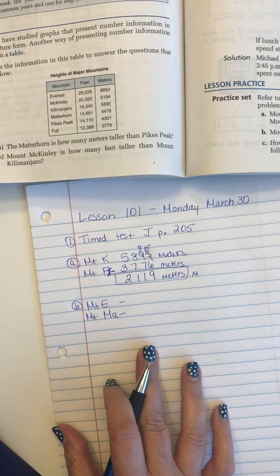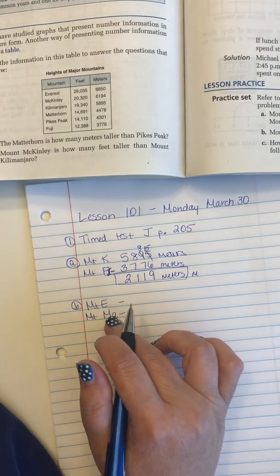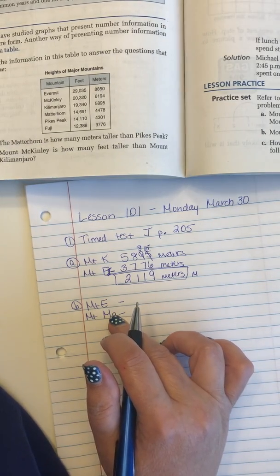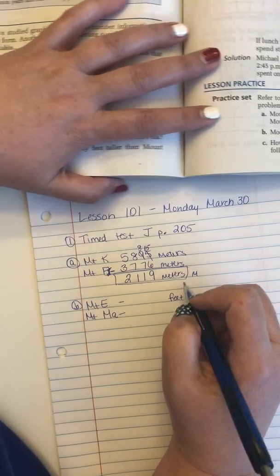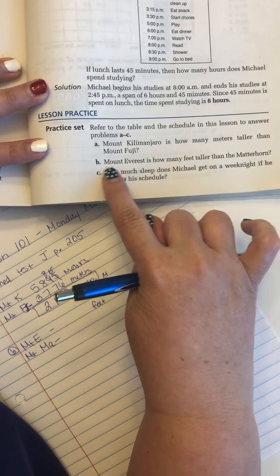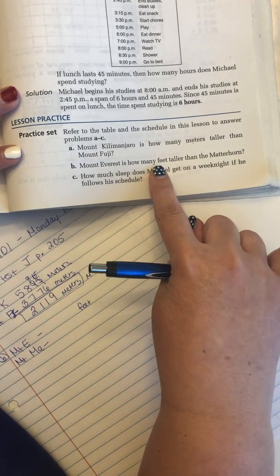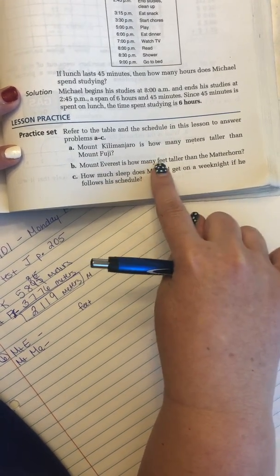So Mount Everest compared to Mount Matterhorn, and this one wants my answer in feet. So I want to be sure I'm dealing with feet.